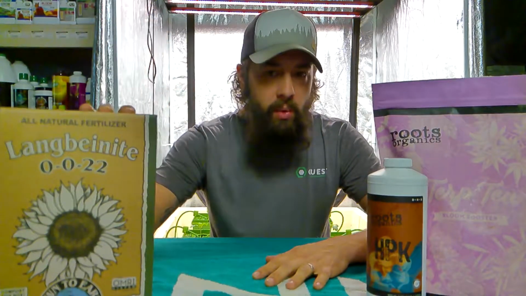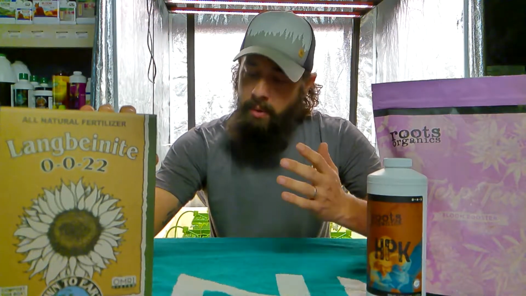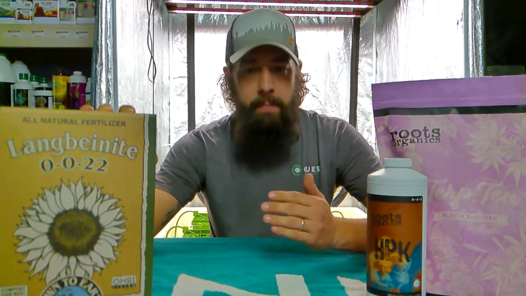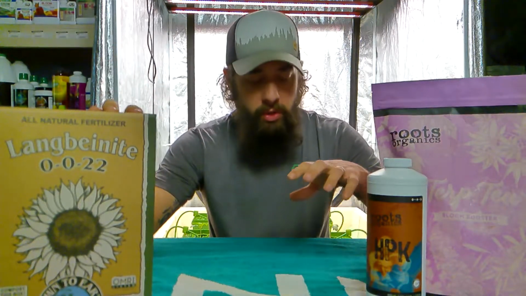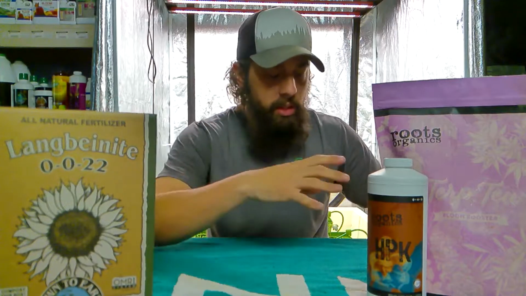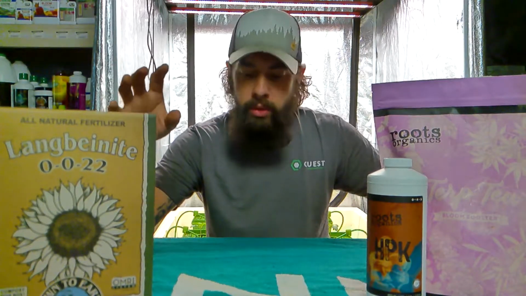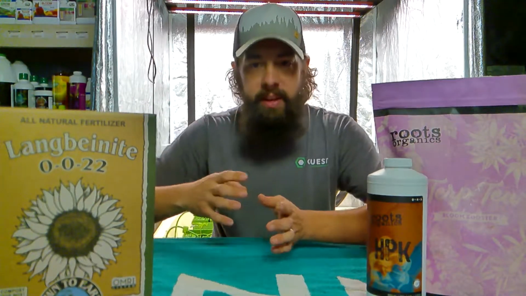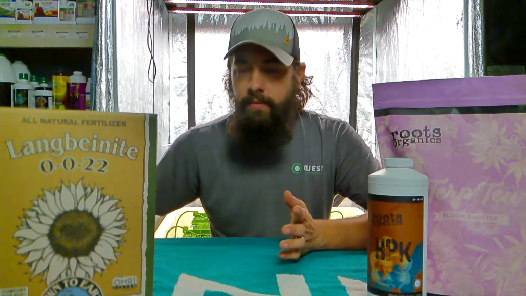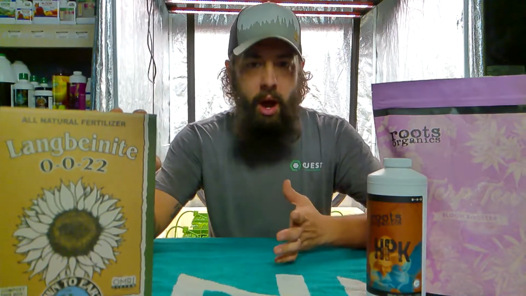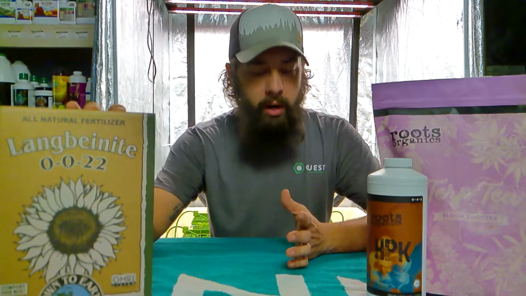Now, I know I've done one on langbeinite before, but again, it is a great source of potassium. You can mix this in with your soils in the very beginning, so that way you're getting that potassium they need during the vegetative growth. Also, with this being a crystalline mineral, it's going to slowly break down and it'll be available all the way through the flowering of your plant. So that way you've got basically all the potassium you need with just one product.